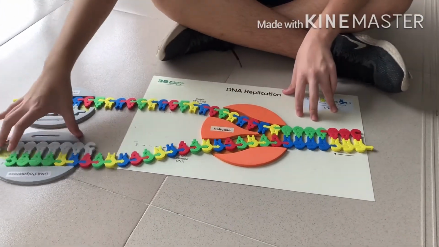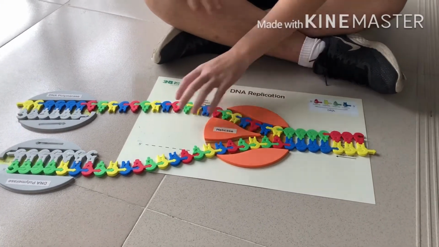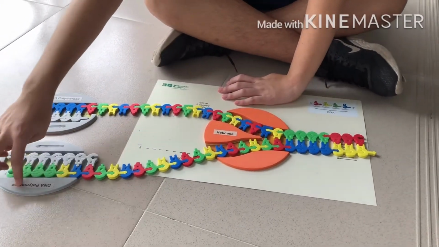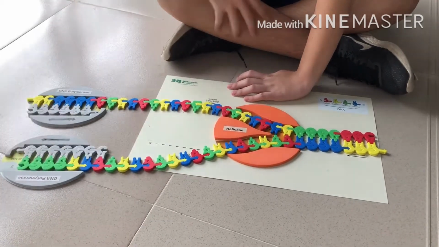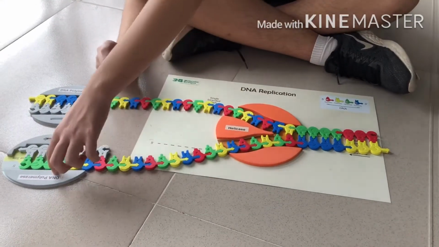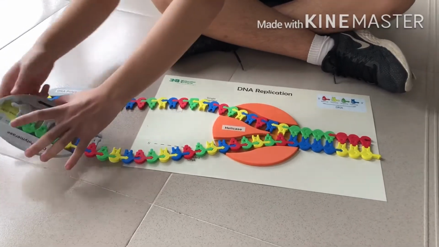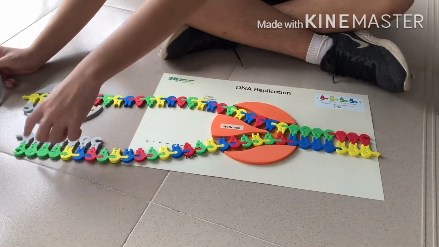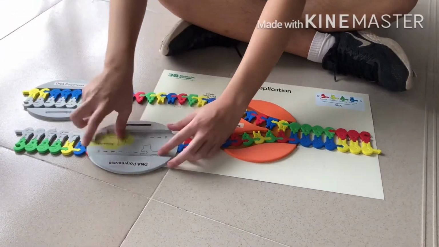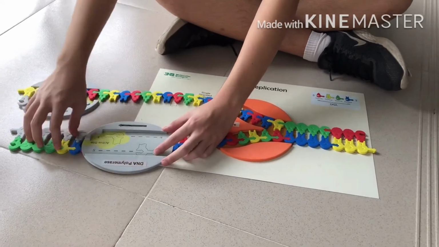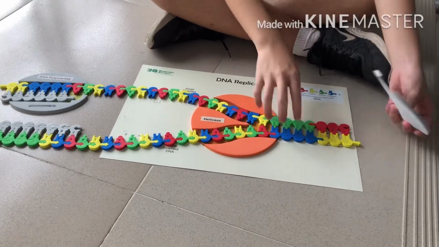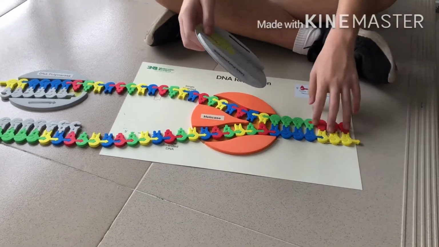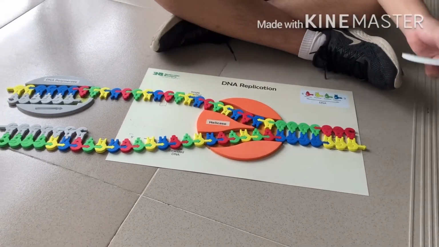And here, to make a DNA, we need DNA polymerase to help do that. When we finish one strand in here, then we go there to make more DNA, and go there to make more DNA, and when they finish, we will have two separate DNA.